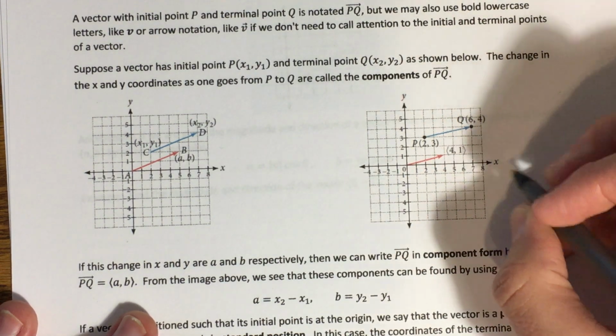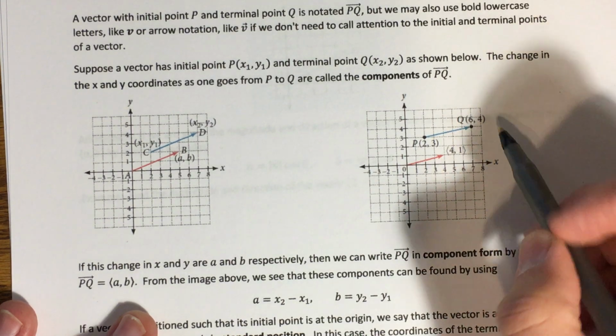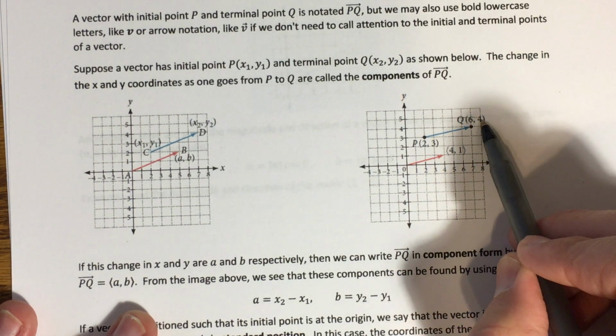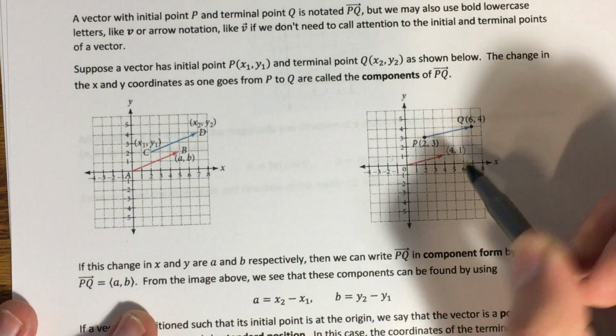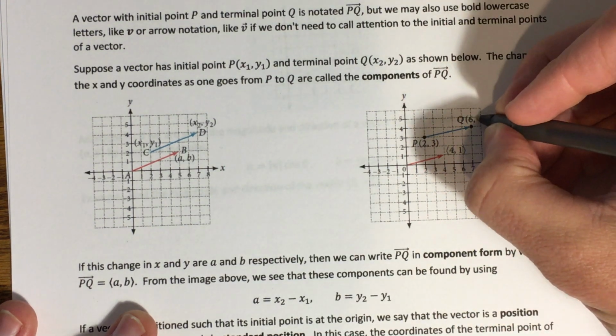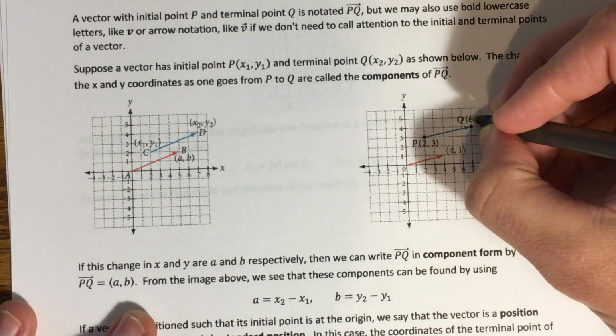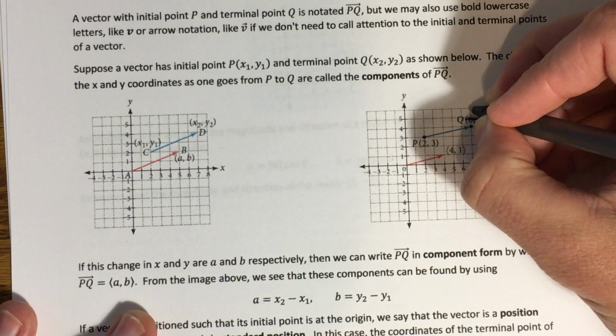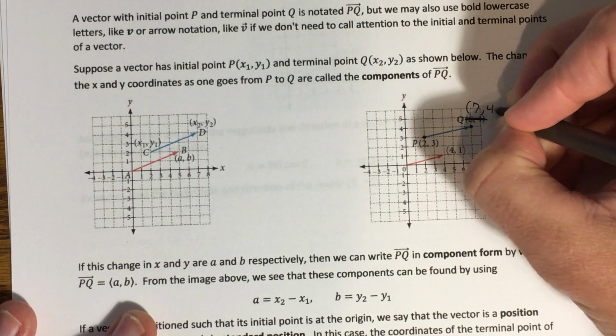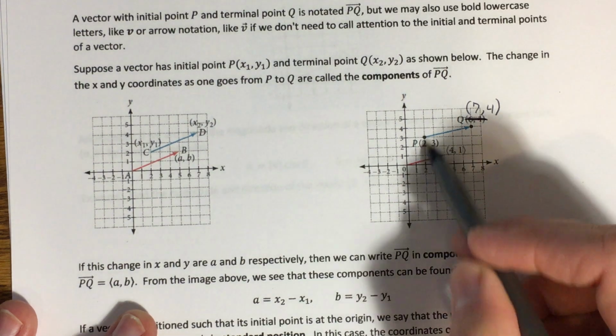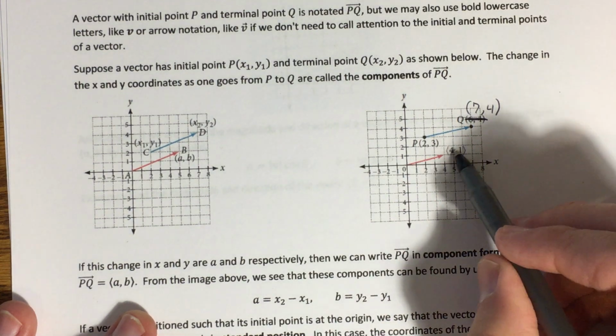So if you count, you go 1, 2, 3, 4, 5 units, or actually, this has been mislabeled. This is straight out of your book. I'm looking at this, and it's saying 6, 4 here, but it actually goes to 7, doesn't it? Let's fix that. This is going to be 7, 4. All right, looks like this is correct. That's actually going to change this as well.